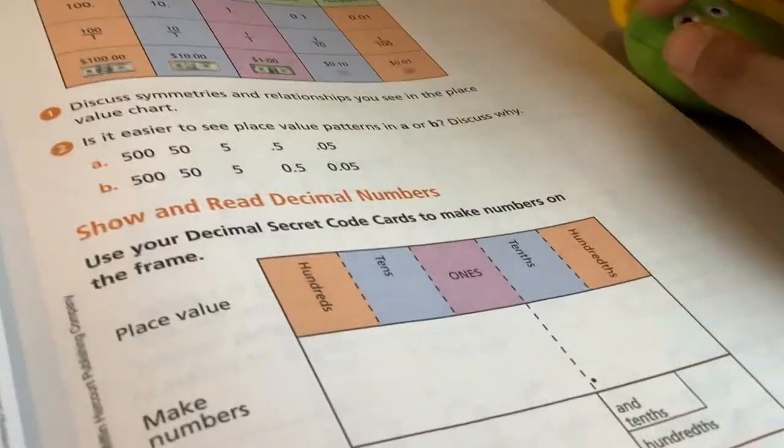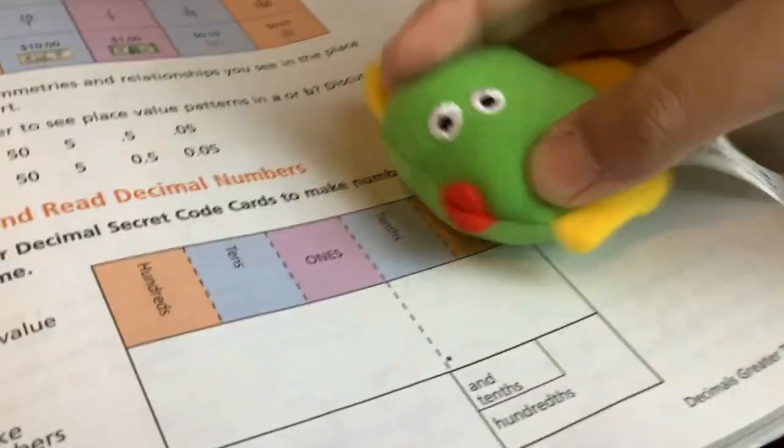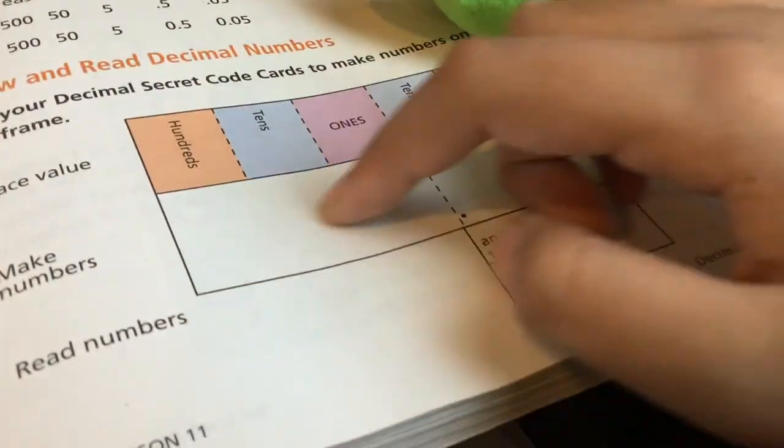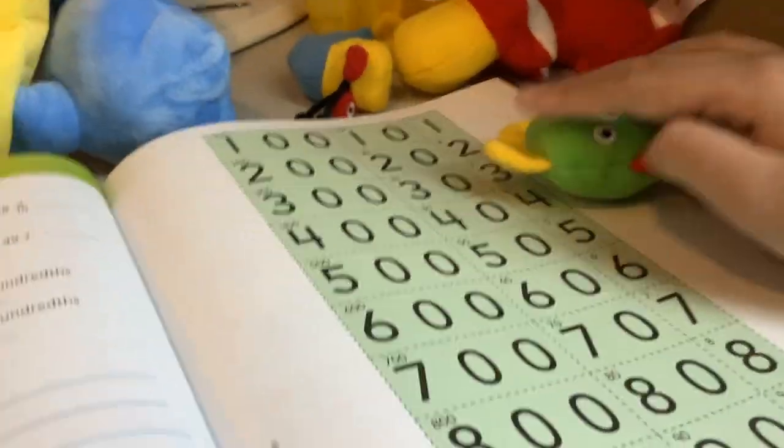It says use your decimal secret code cards to make numbers on the frame. Yeah. So you could make numbers with your decimal cards to see where place value takes place. Oh, really? Yes. Place value is the aligning of numbers.